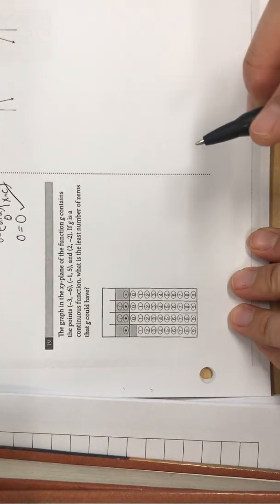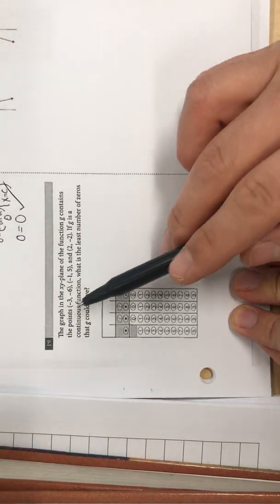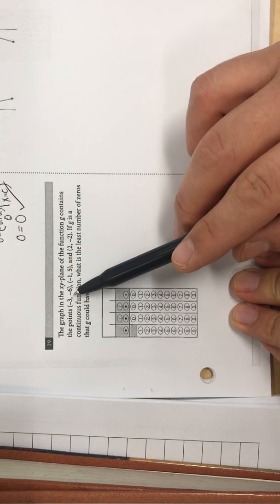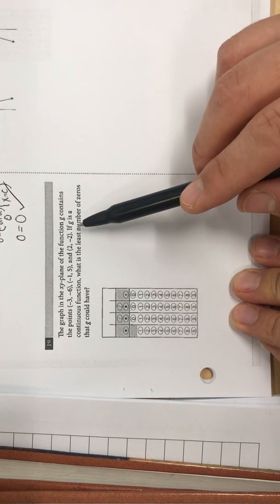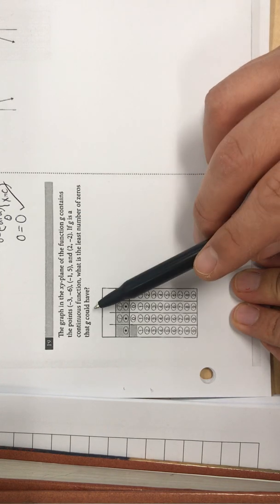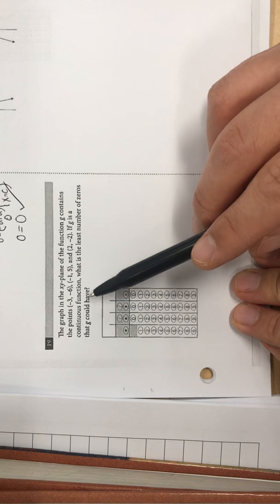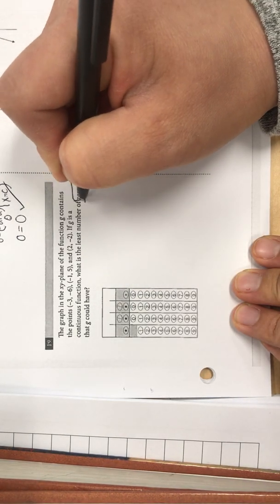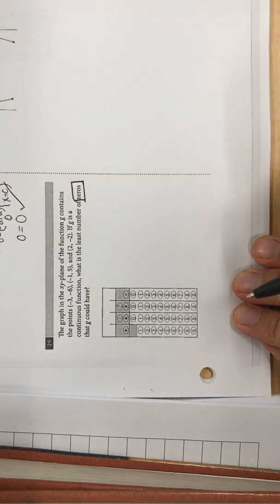Let's look at number 19. It says, in the graph in the xy plane, the function g contains the points negative 3, negative 6, these points, and these points. If g is a continuous function, what is the number of zeros that g could have? Okay, so in order to do this question, you have to know what this definition here means. Okay, so please take notes for yourself.